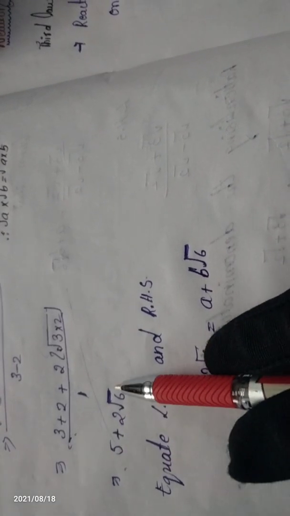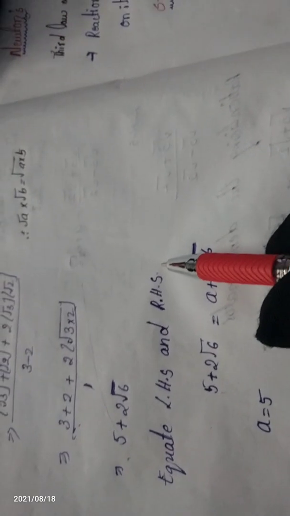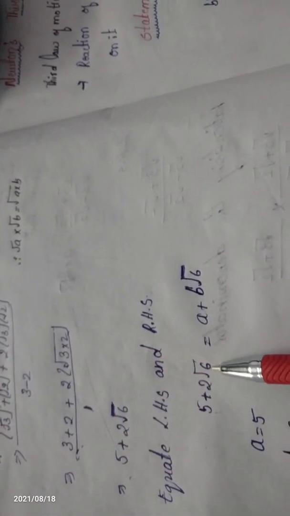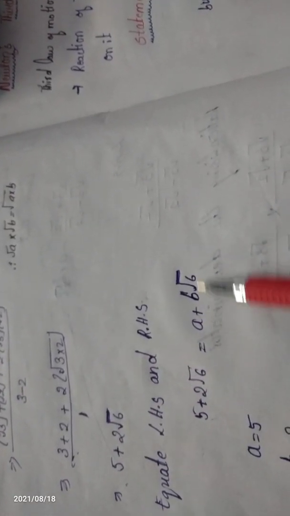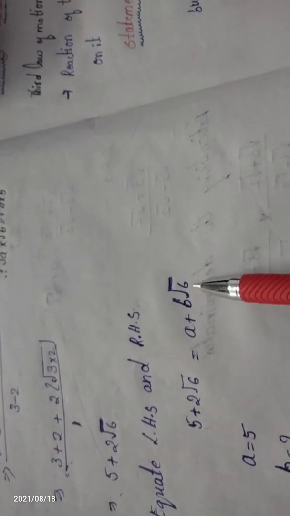Now, let's compare the LHS and RHS. After simplification, the LHS we get is 5 plus 2 root 6. In the next step, we have to equate the LHS and RHS because we have to find the A value and B value now. The LHS value 5 plus 2 root 6 is equal to what is given in the question, 5 plus A plus B root 6.